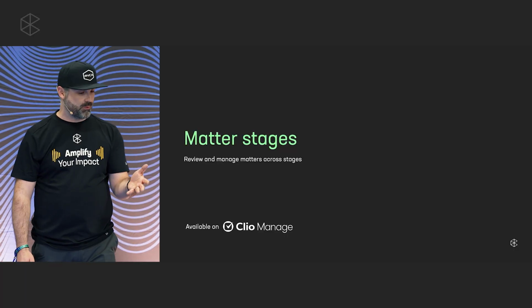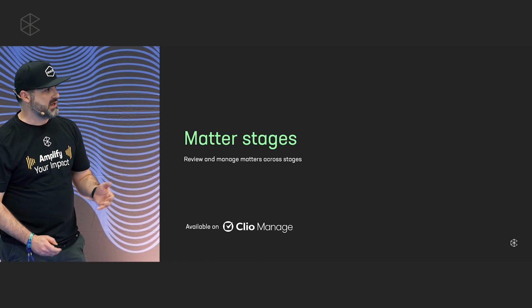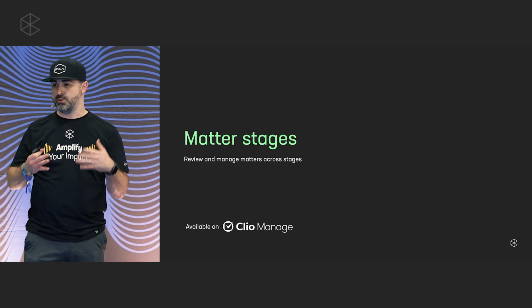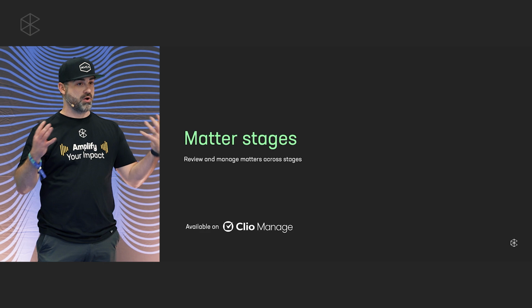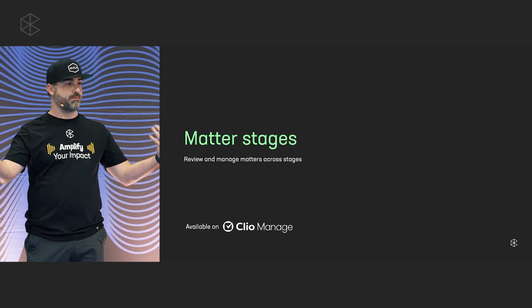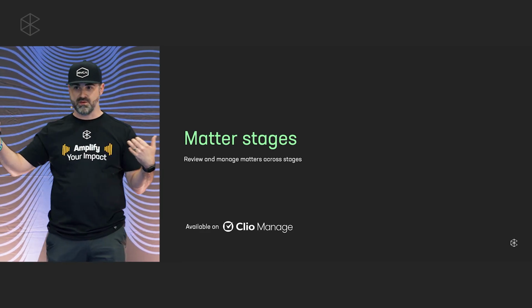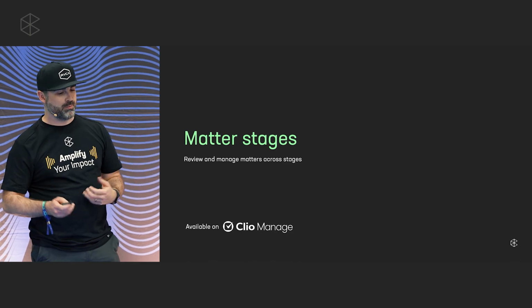So, as I mentioned, leading up to ClioCon, for the previous few months, we were working on some features and we're releasing some features. And so one of the features I want to talk about is Matter Stages. Matter Stages is a nice way for you to review and see all your cases across a long pipeline. We understand PI cases could go for a long time. So seeing where they are in the stages of that life cycle is pretty important.